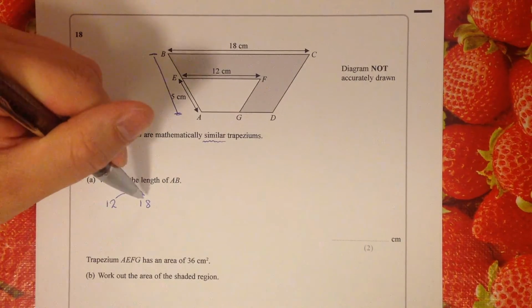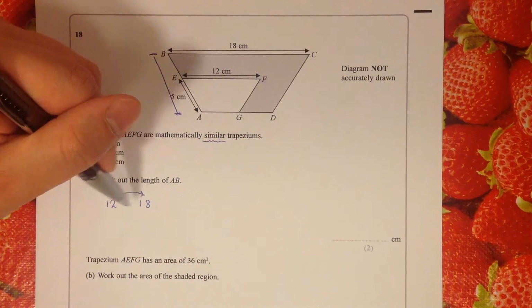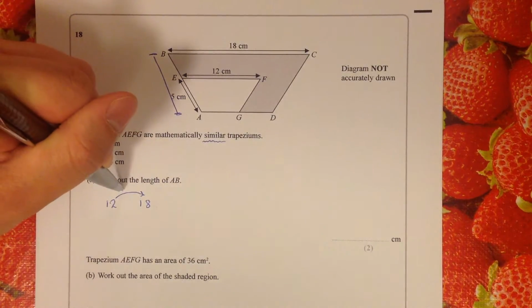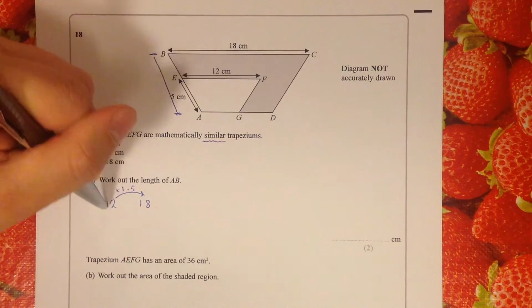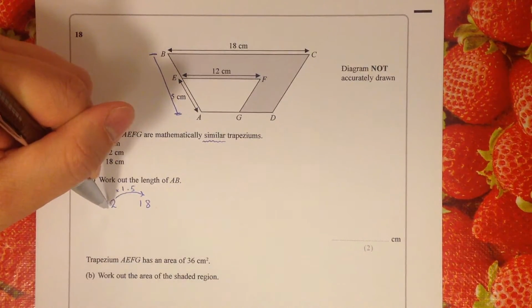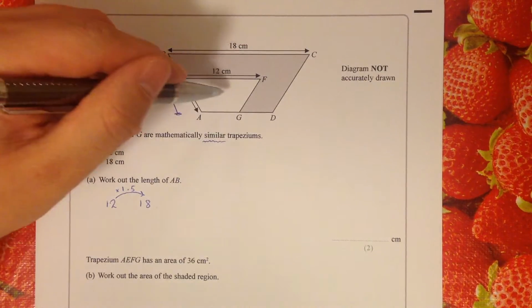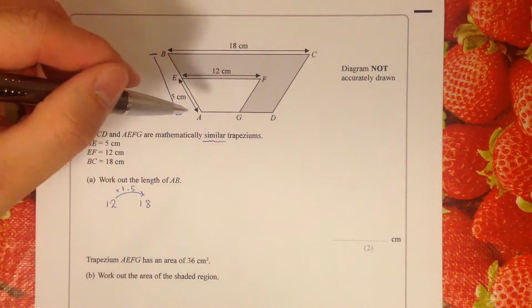Well, if I times it by 1, I'd still have 12, so that's not got any bigger or smaller, it's just the same shape. If I times it by 2, so if I doubled the size of the shape, that would go up to 24, so that's too far. So it's actually gone up by 1.5 times. So one lot of this 12, half a lot of this 6, add them together, that makes 18. So I'm scaling up the smaller trapezium on a scale factor of 1.5 to get the larger trapezium.